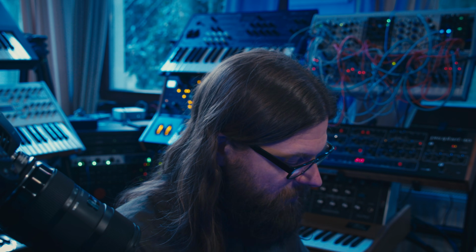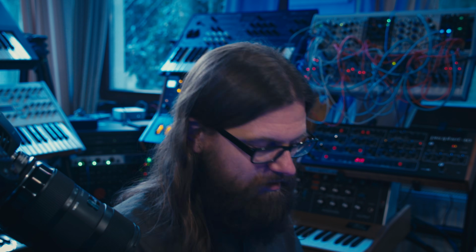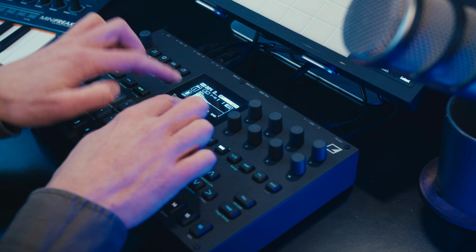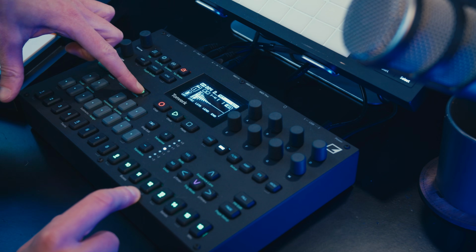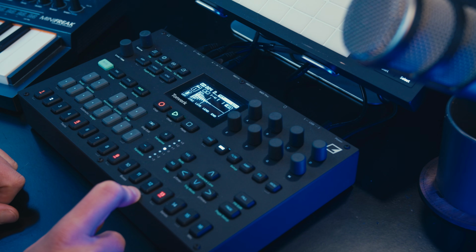Then, of course, we need a kick drum, and for this I used one of the samples which were shipped with the Tonverk, and I just programmed a simple 4-on-the-floor kick drum pattern here on channel 1.